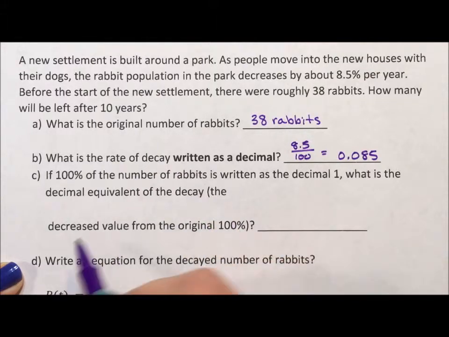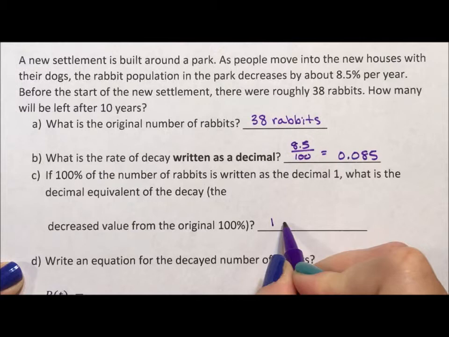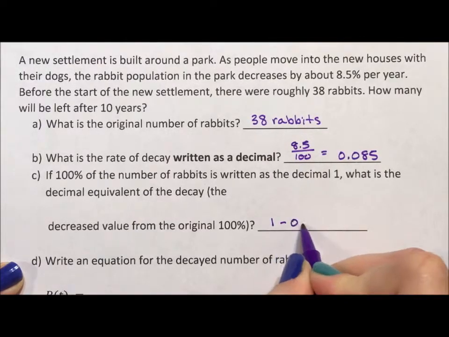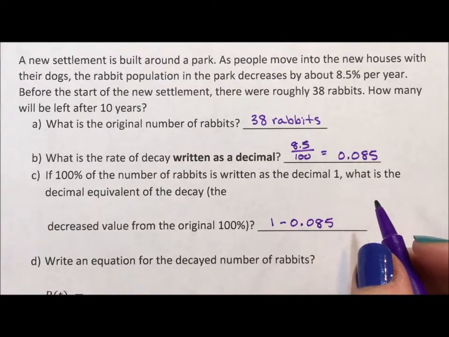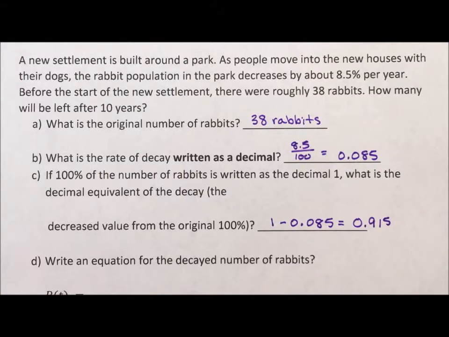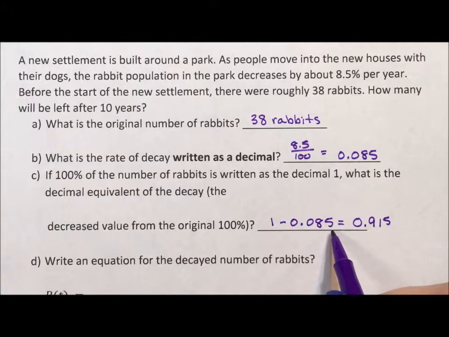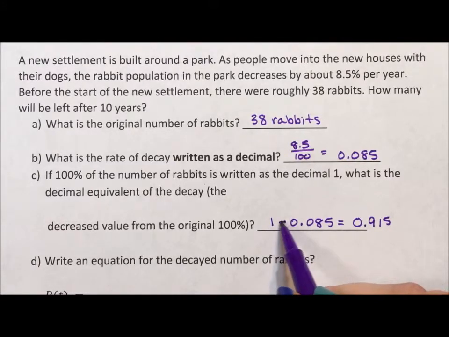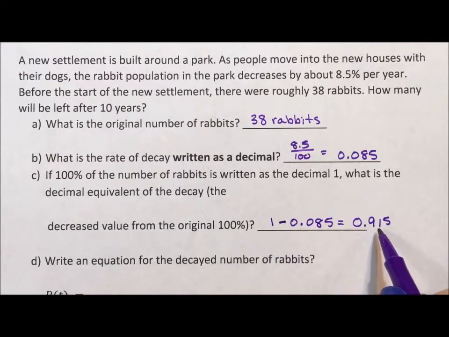Okay. If 100% of the number of rabbits is written as the decimal 1, what is the decimal equivalent of the decay, the decreased value from the original? So we want to take 100% of the rabbits and we want to subtract 0.085. Now, you can leave it as 1 minus 0.085, or you can write it as 0.915. Here's the deal. This is easier to write. This is easier to translate. If I see this, I automatically know it's a decay problem, decay meaning subtract, of 8.5%. If I see this, I'm going to have to calculate that decay.